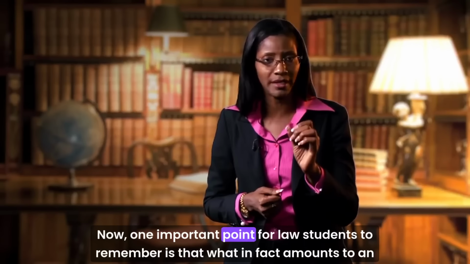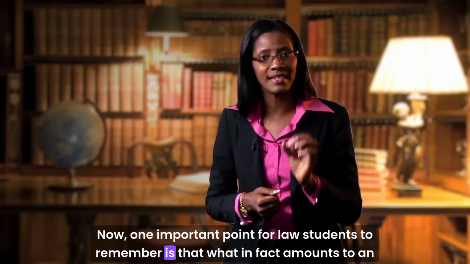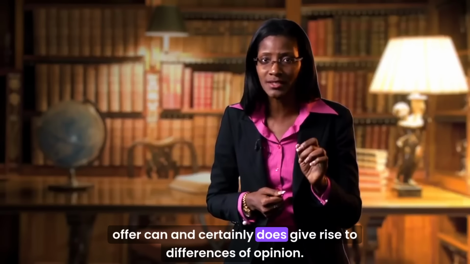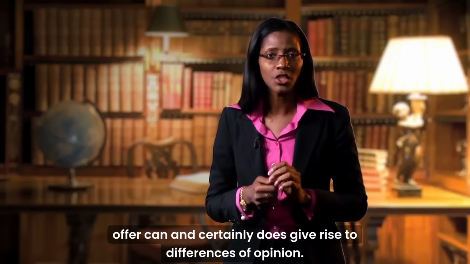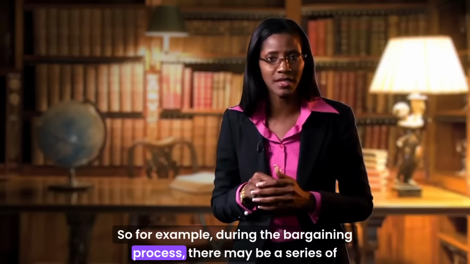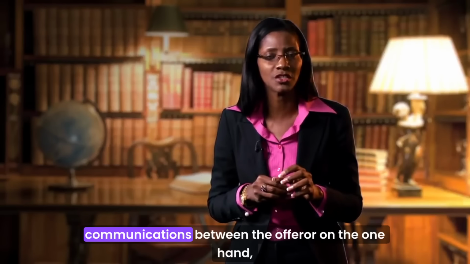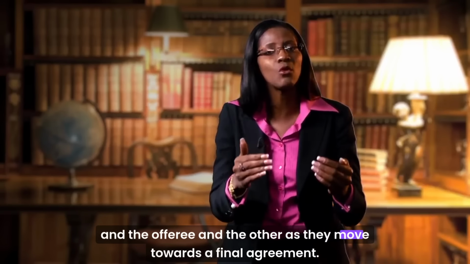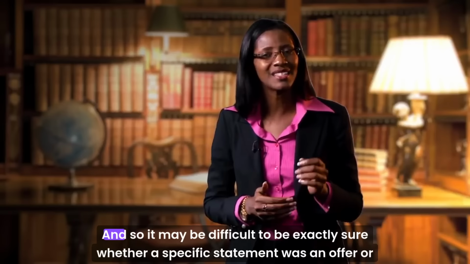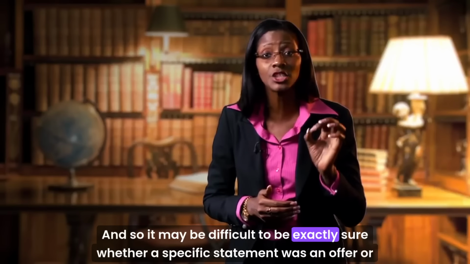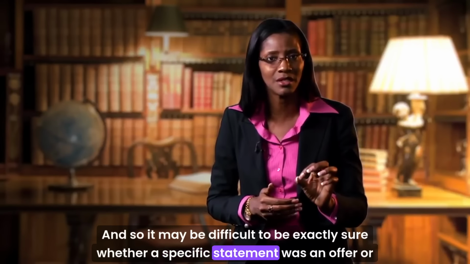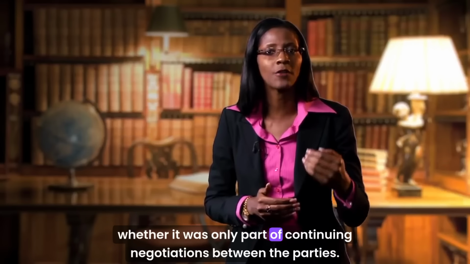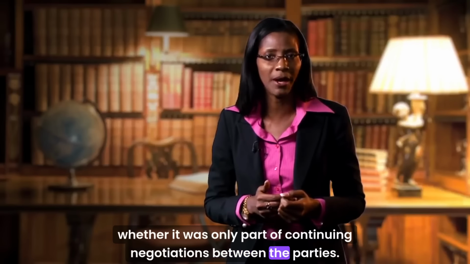Now, one important point for law students to remember is that what in fact amounts to an offer can and certainly does give rise to differences of opinion. So, for example, during the bargaining process, there may be a series of communications between the offeror on the one hand and the offeree on the other as they move towards a final agreement. And so it may be difficult to be exactly sure whether a specific statement was an offer or whether it was only part of continuing negotiations between the parties.